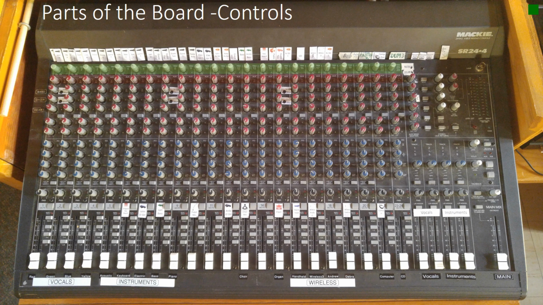The controls of the board are laid out horizontally. These allow you to change the sound in various ways. In green you see highlighted the gain, which allows you to control volume. The red are the auxiliary sends, which allows you to direct sound in different ways. The blue are the equalization, which allows you to reshape sound. And then below that you have pan, which allows you to balance stereo left and right. And then a number of assignment buttons and the slider.